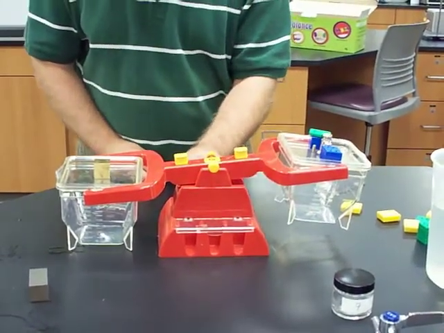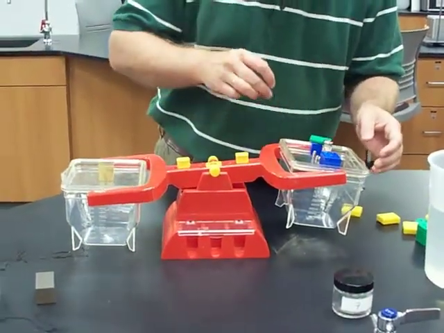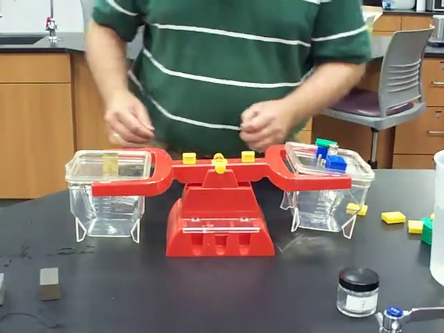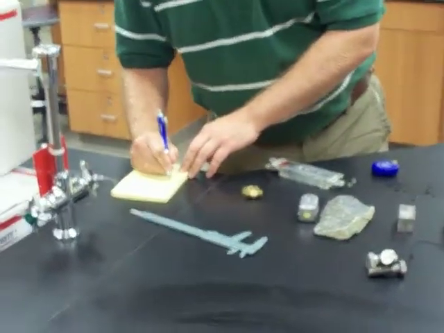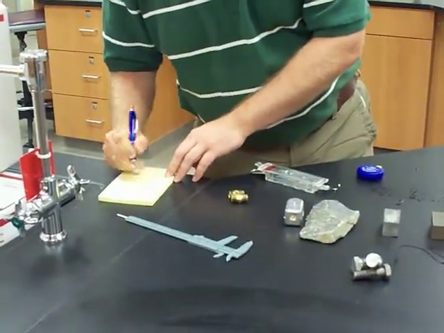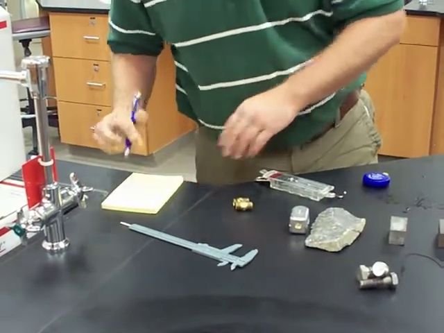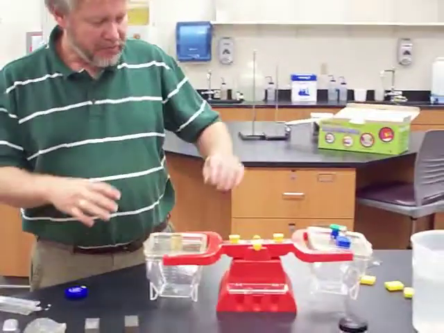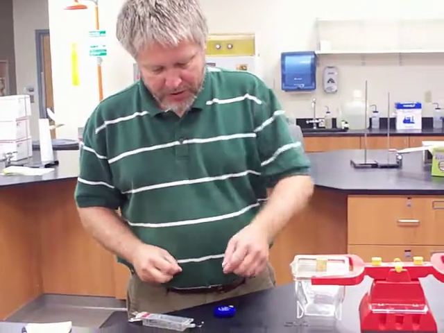Boy, that's really pushing it here. 139 grams, and with an error of plus minus 0.5 grams because I cannot measure any more accurately. Okay, and then I'm going to do the calculations for the density later.